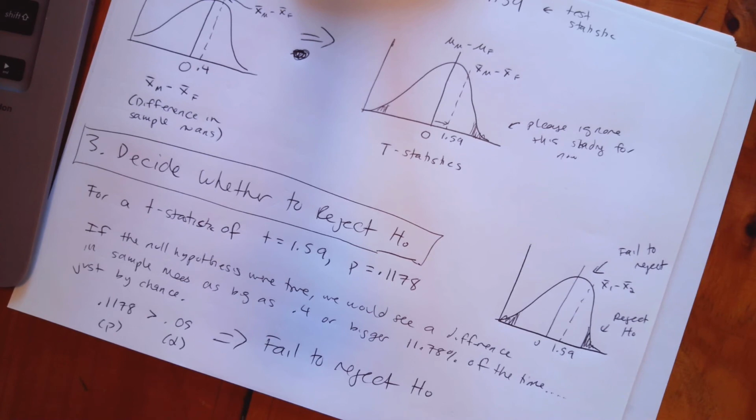So again, the full takeaway from this example here is that based on those two sample means we have, with a mean of 6.2 and a mean of 5.8, we would say that they're too similar to each other to give us any evidence that male and female police officers don't use the same level of force in the population.